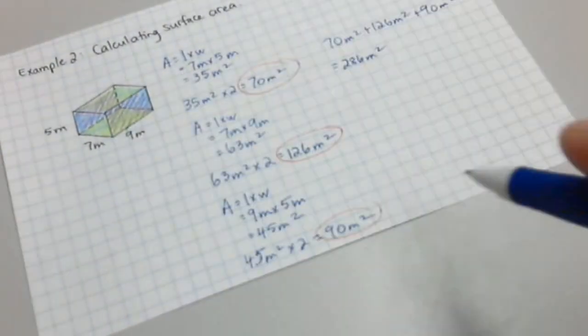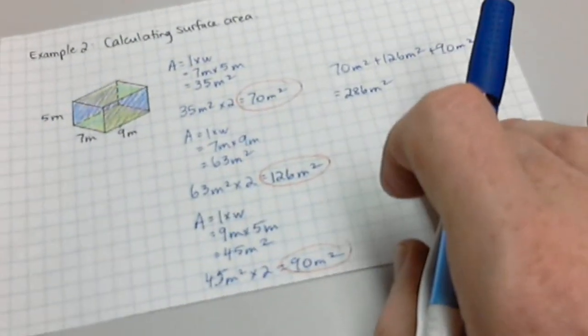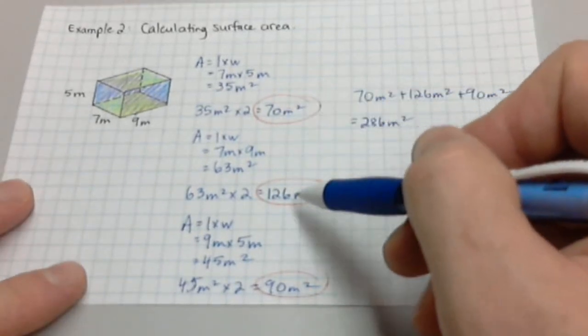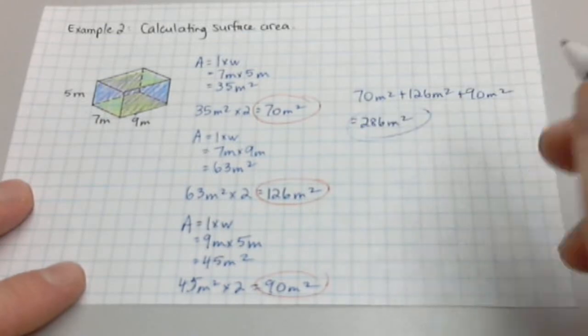I find coloring helps if you have pencil crayons. Hopefully you get to a point where you don't need to color, but remember to add up the total areas at the end to get your overall total of the whole shape.